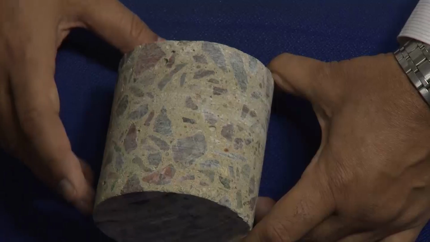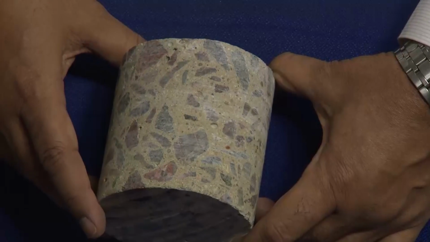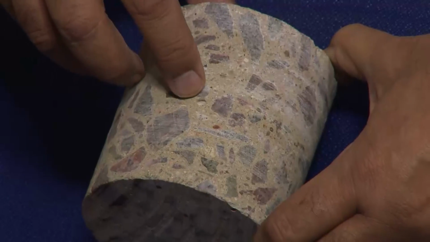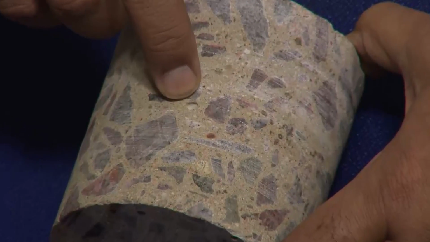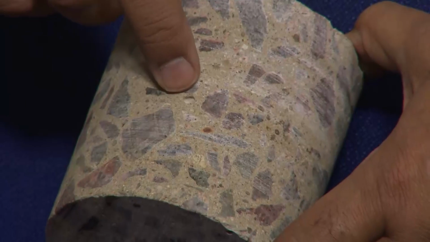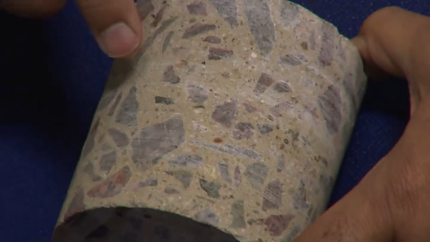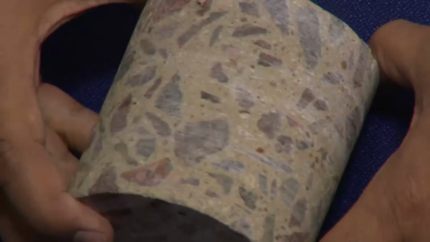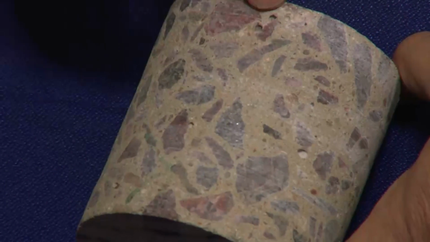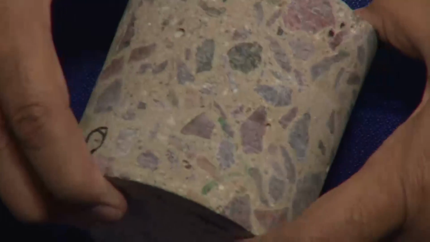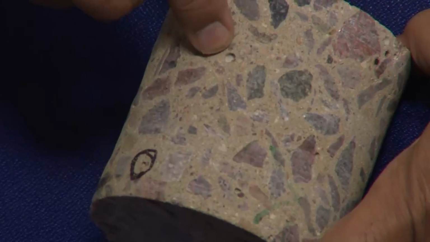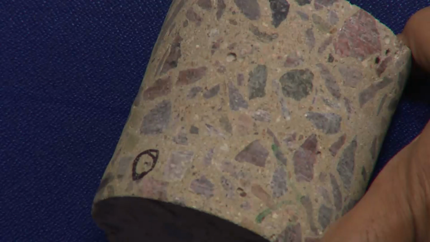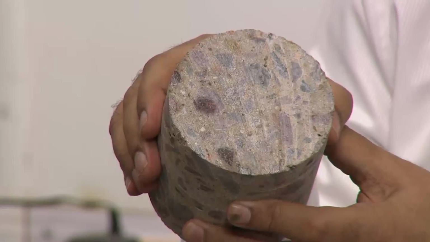In this hardened concrete, I would only like to draw your attention to these small pockets of air. These are the entrapped air pockets, two of them can be seen here, another one can be seen here, and you can make them out with naked eyes.